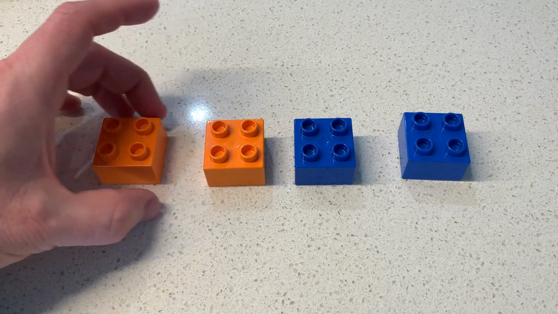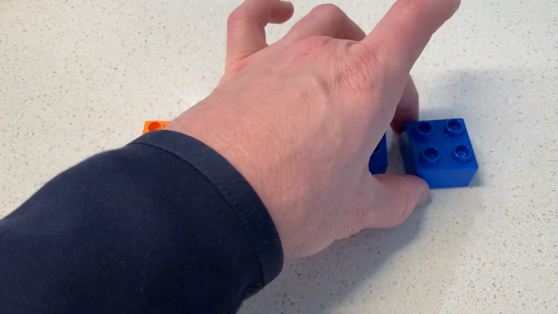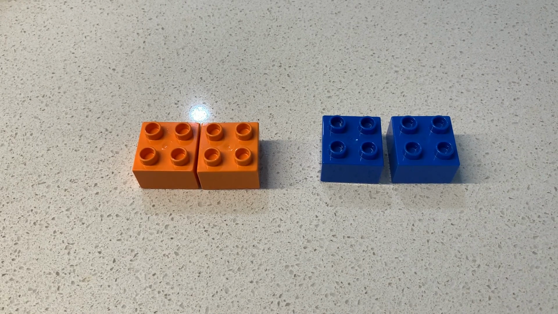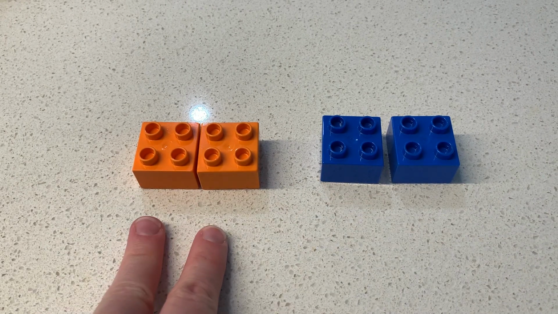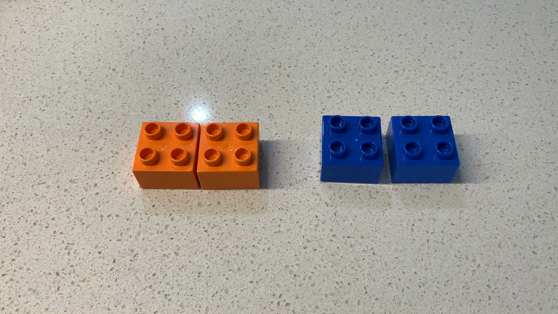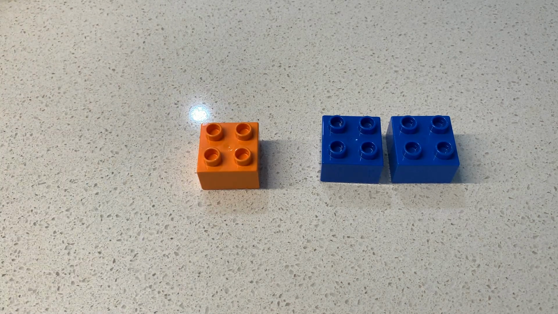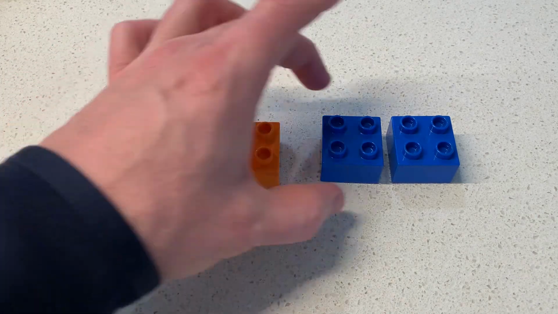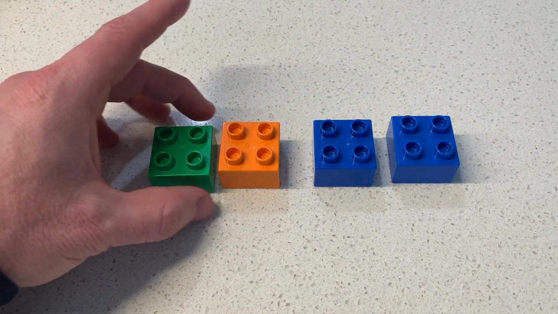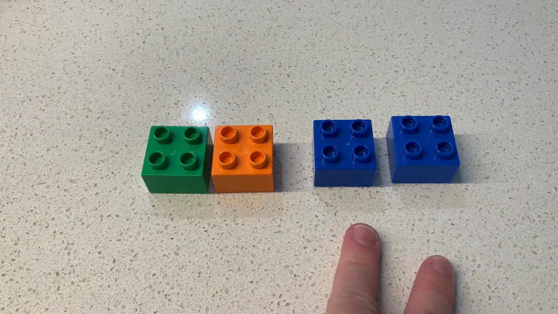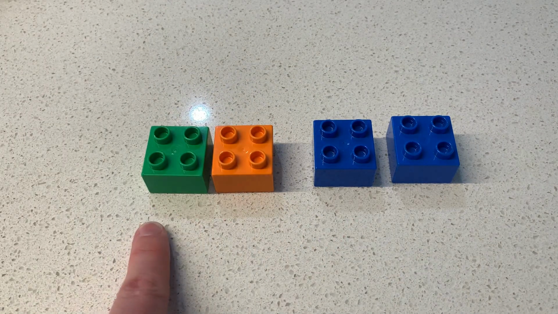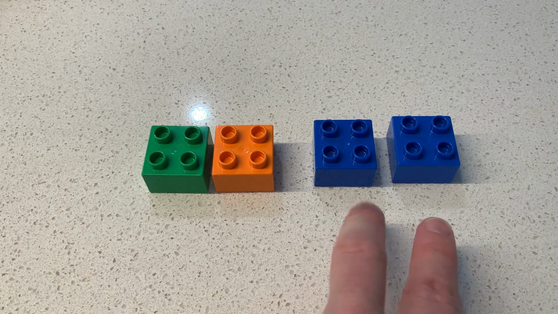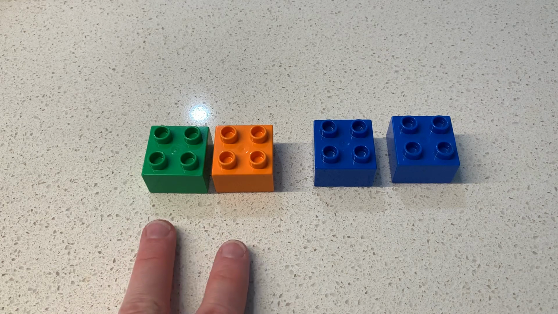If we add an orange, that event is, you guessed it, even chance. 2 blue, 2 orange. Final demonstration. Now this is where we're testing their knowledge. Let's see if they get this right. 2 blue, 1 orange, 1 green. It's still even chance. 2 blue, 2 other blocks.